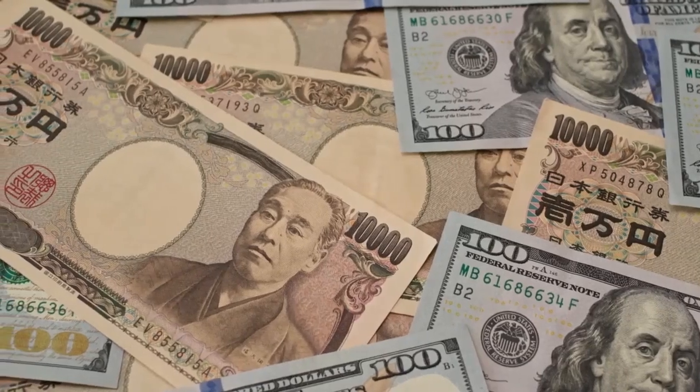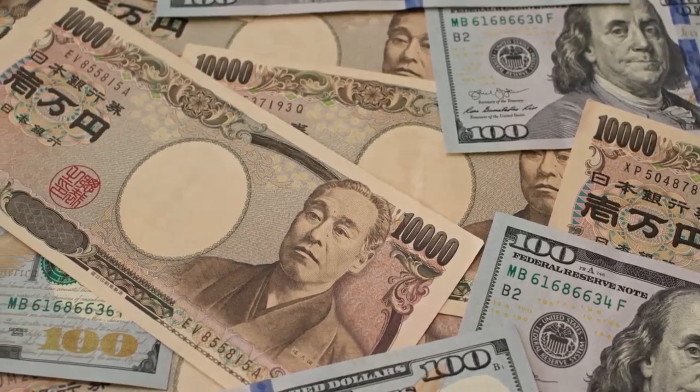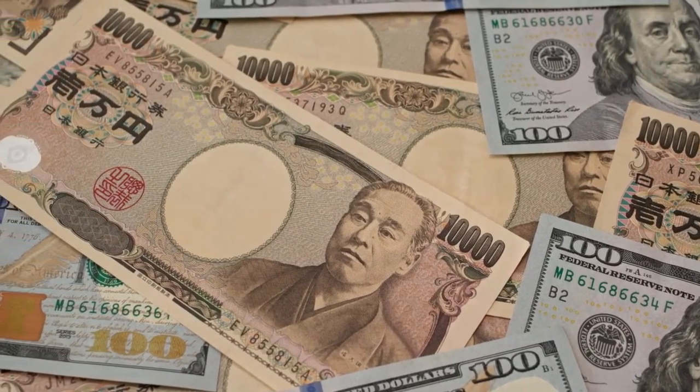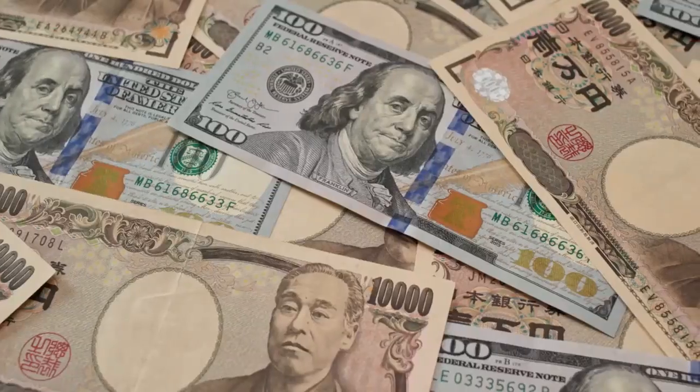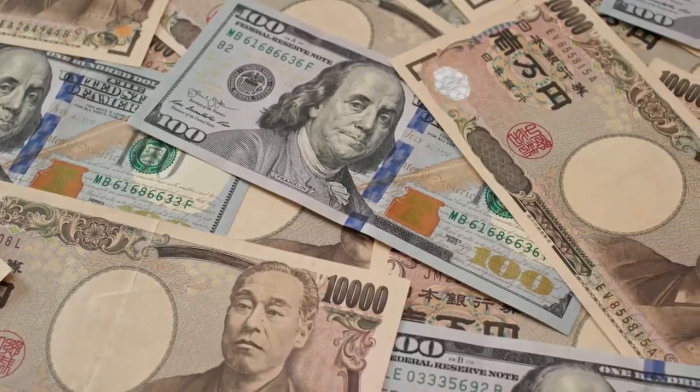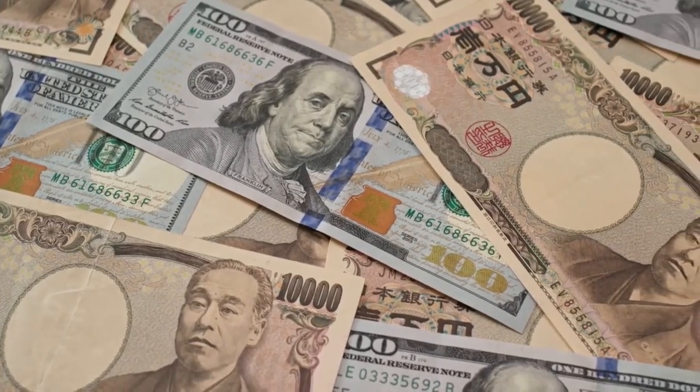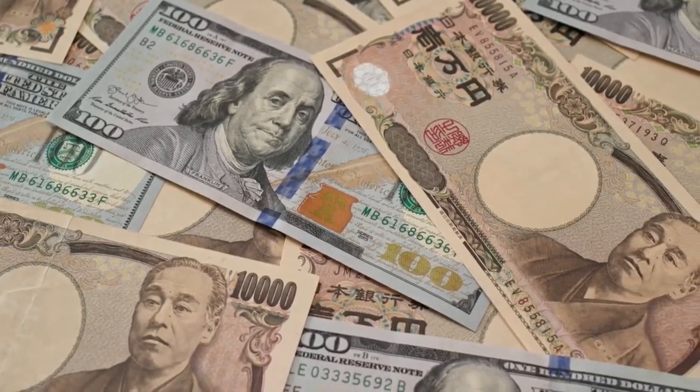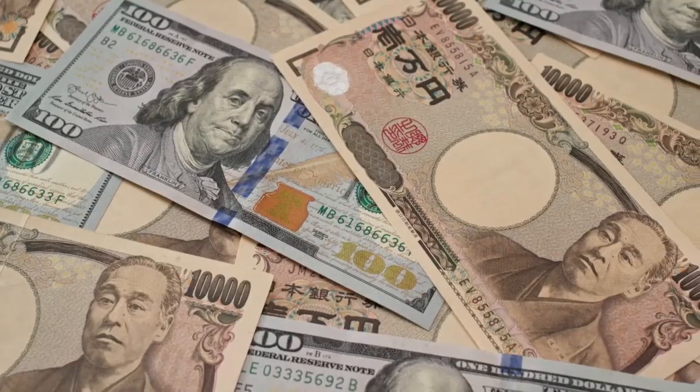Investors also watch these trends closely. A strong dollar can attract investment to the US economy. A weak yen can make Japanese assets seem cheaper for those holding dollars. But investors also face the risk of currency fluctuations.